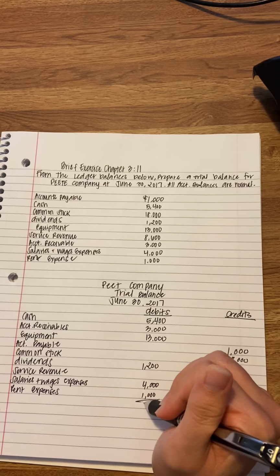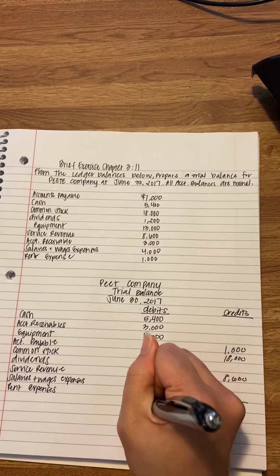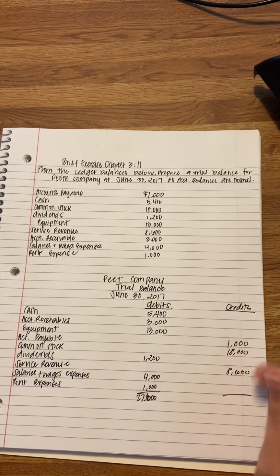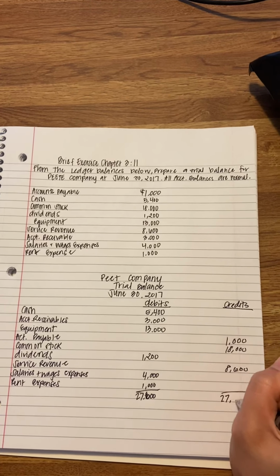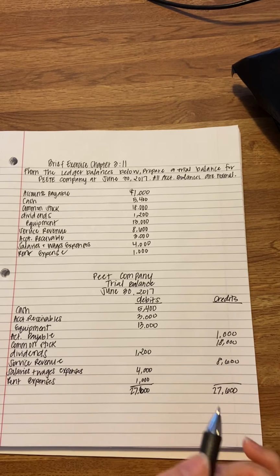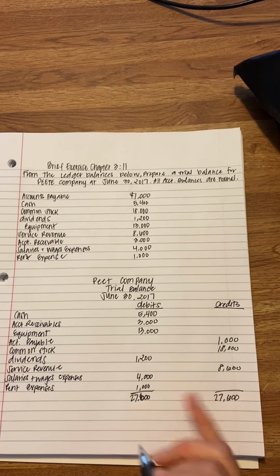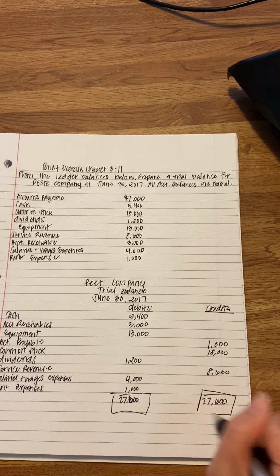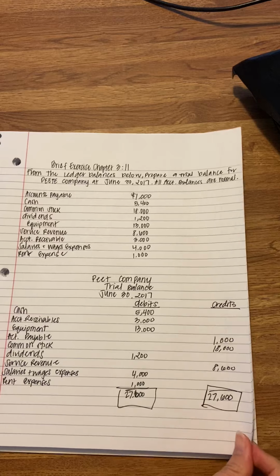If you add up the total debits, it comes out to $27,600. And if you add up the total credits, it is also $27,600. You want to make sure and verify that the two columns, the debits and the credits, always equal the same amount. And there you have your complete trial balance sheet.